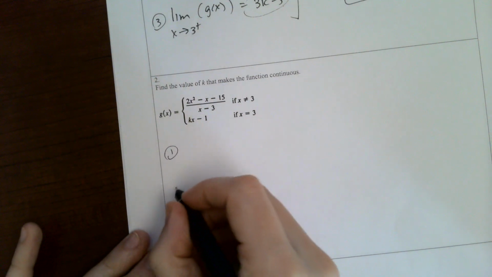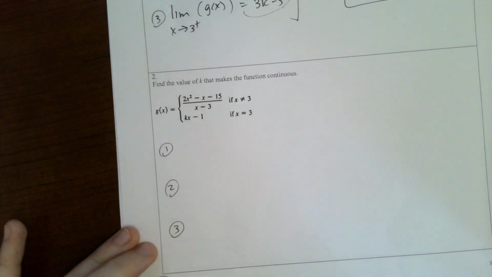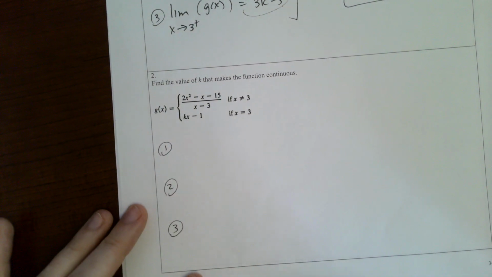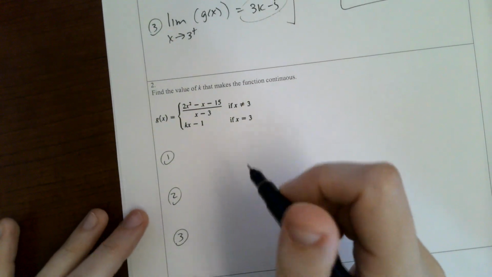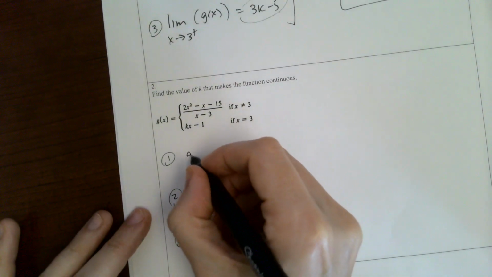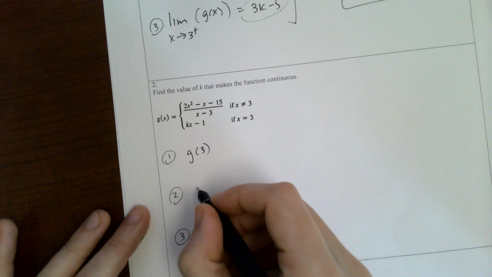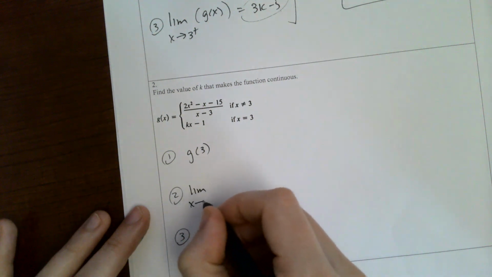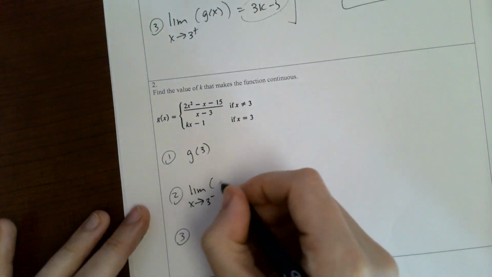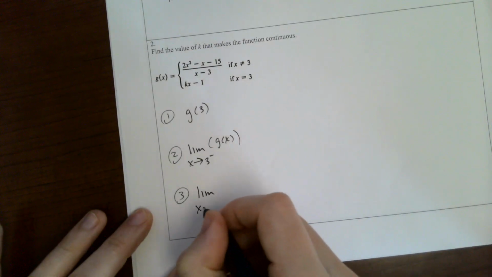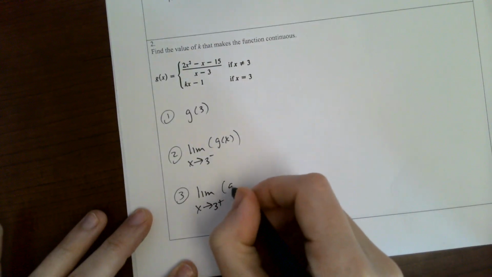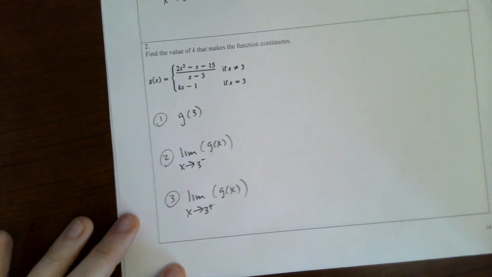Okay, so let me set up my 3 steps. So g of 3. Limit as x approaches 3 from the left. Limit as x approaches 3 from the right.